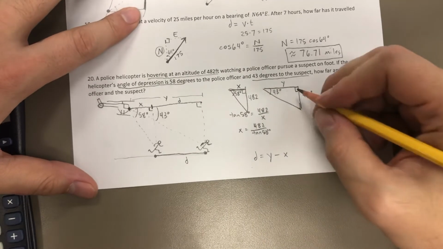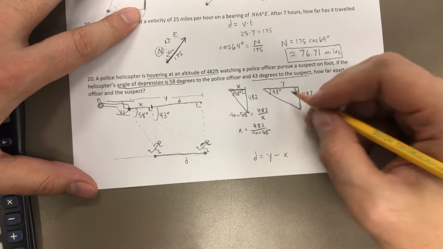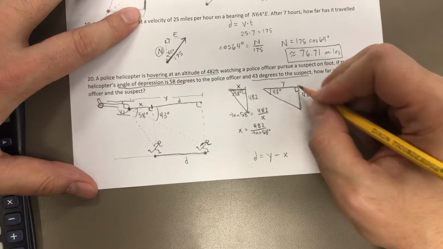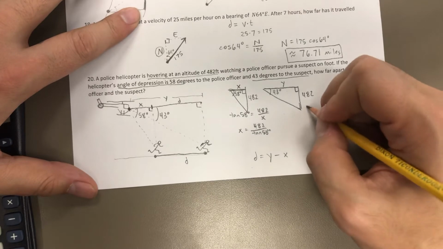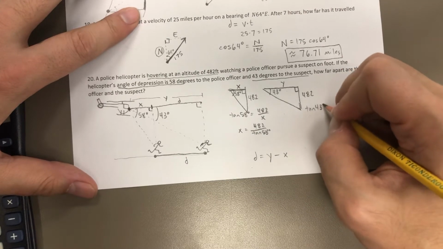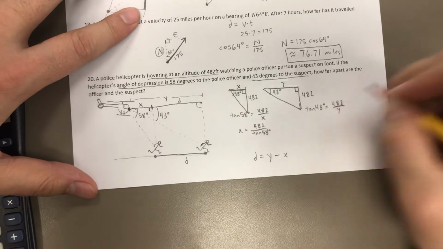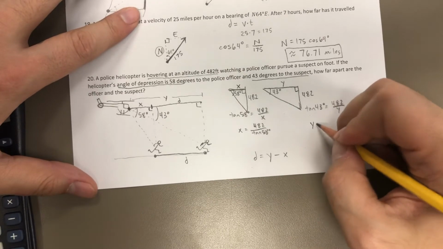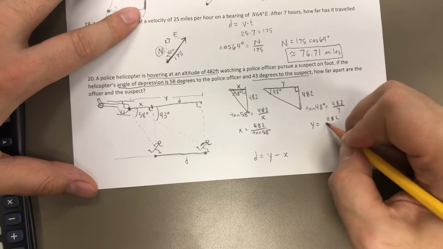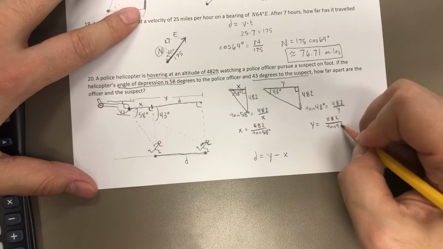And then similarly, we're going to set up an equation and solve for y. So we've got the opposite side, and we need the adjacent side, so that's tangent again. So tangent of 43 degrees equals the opposite side over the adjacent side. And switch these two, so we get y is equal to 482 over the tangent of 43.